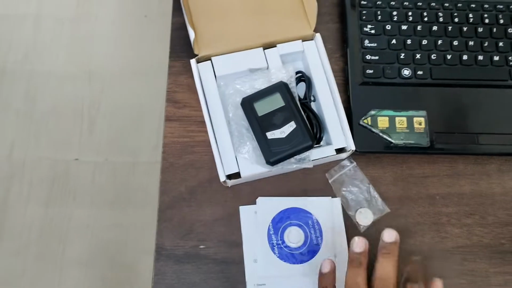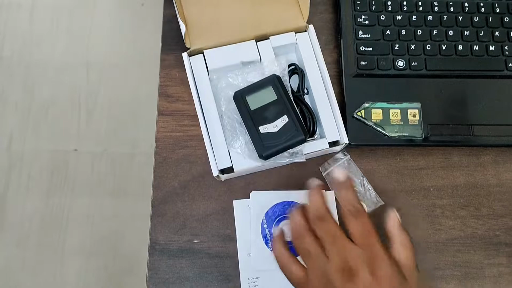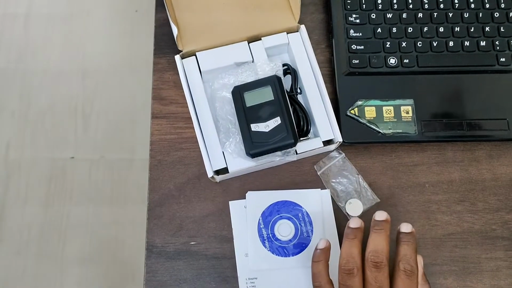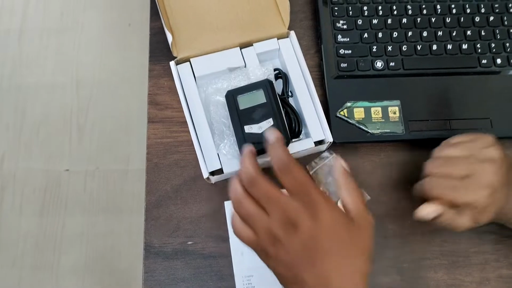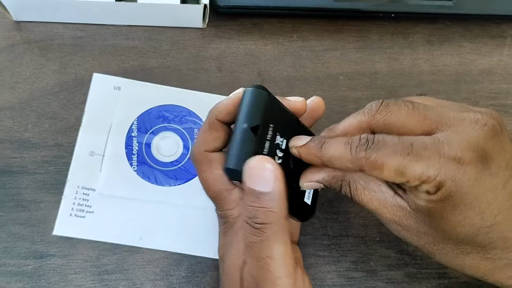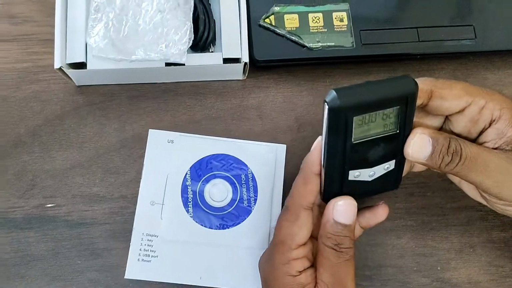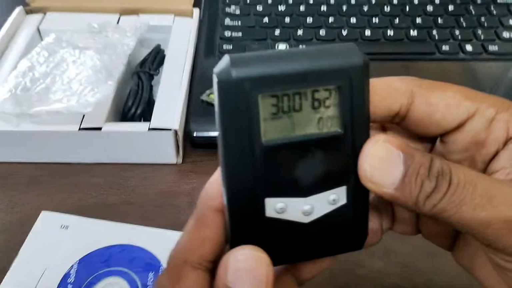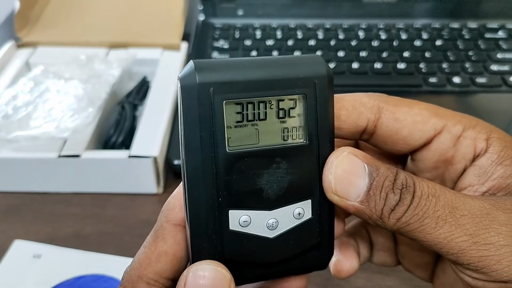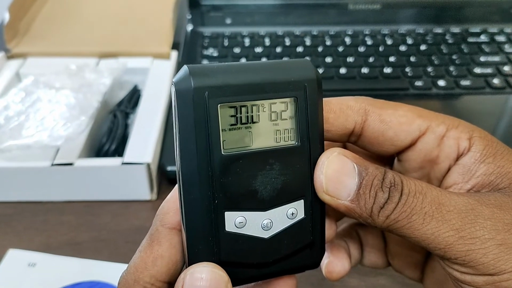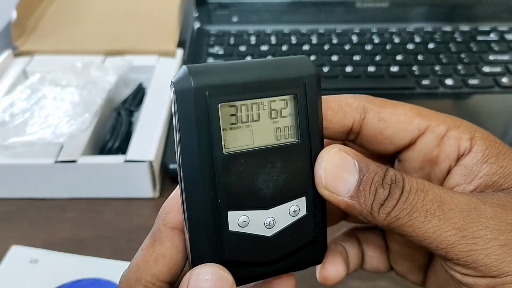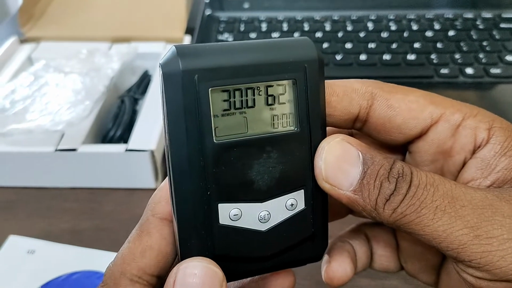How can we install it? This is an easy plug and play model. So how we can install and how we will check the data, I will show the demo. First of all, now the temperature in my room is 30 degrees Celsius, and the relative humidity is 62%. In memory, the remaining memory and everything you will see here. First we switch on the device and we have to configure.